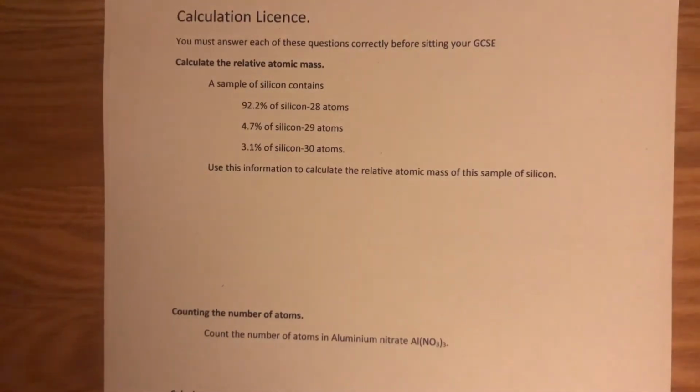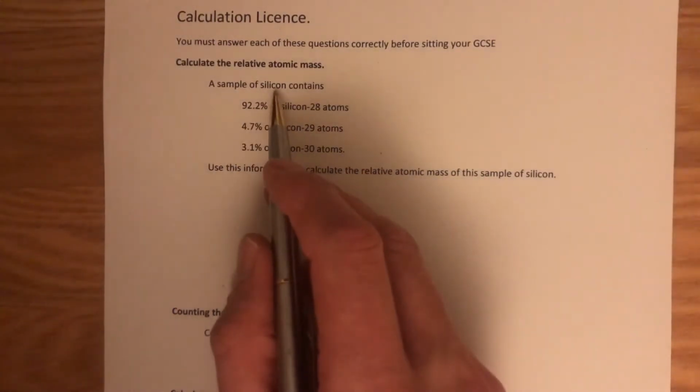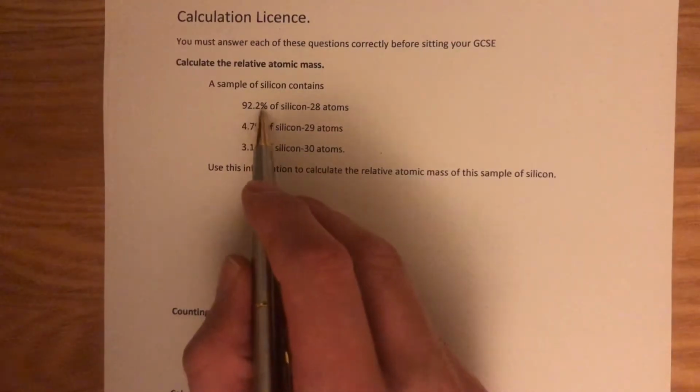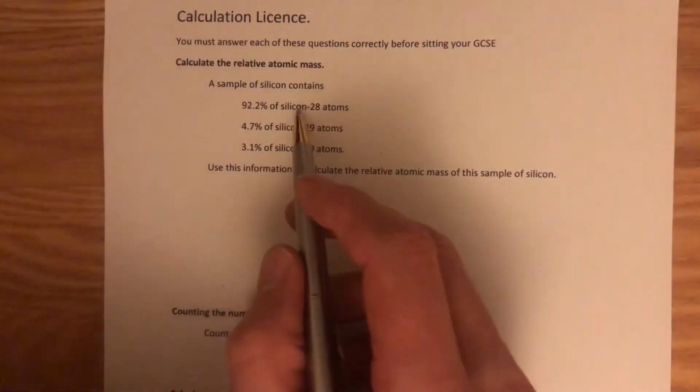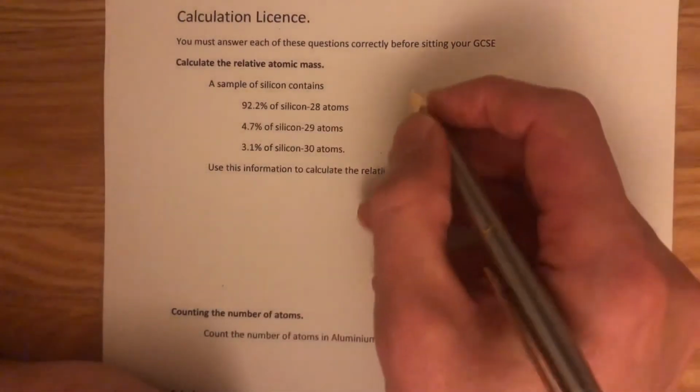Now, relative atomic mass is defined as the average mass of the atoms that make up an element relative to 1/12 the mass of a carbon-12 atom. So in this example here, we've got silicon, and we're saying silicon is made of 92.2% silicon-28. Now, when it's written like this, silicon-28, that tells us the mass number of this isotope.